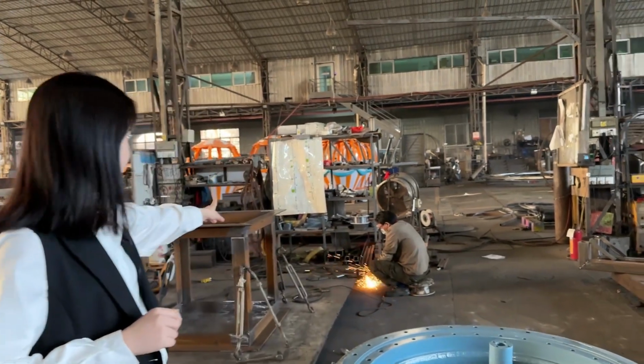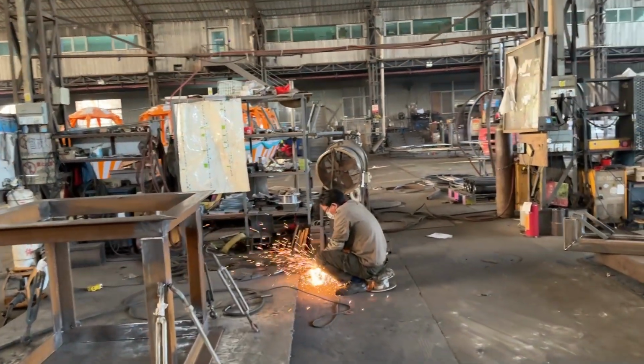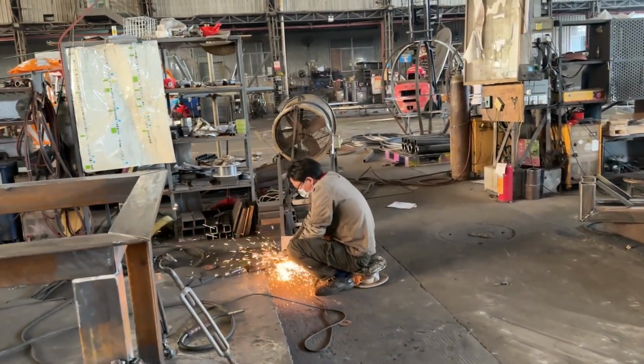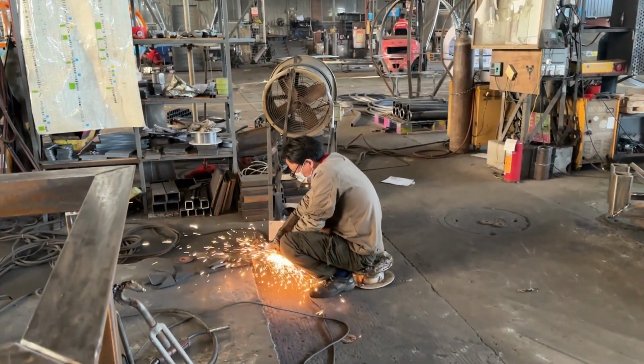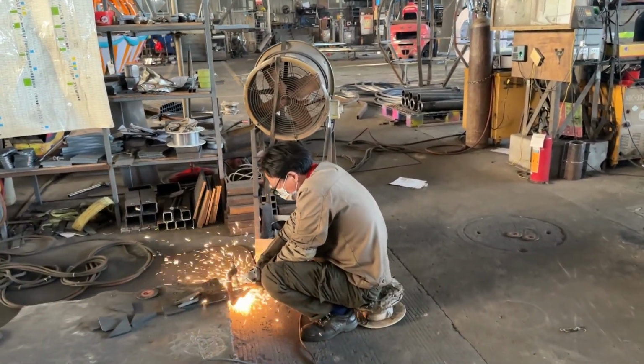Okay, now let's come to the electrostatic wiring stage. As you can see, yes, it is our staff. It is doing the electrostatic wiring now. As you can see.